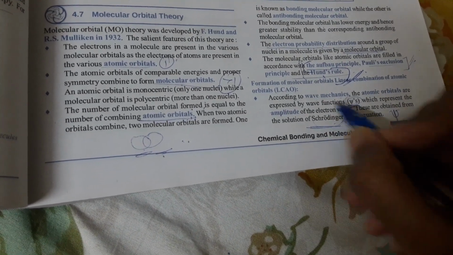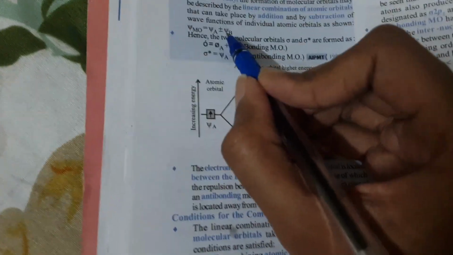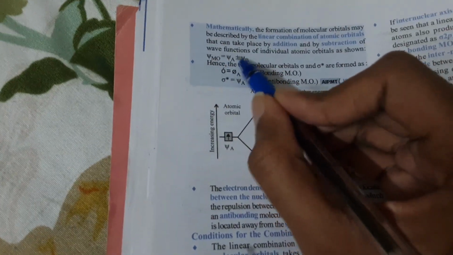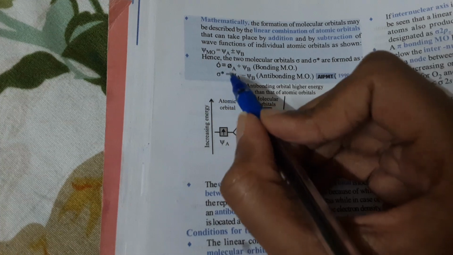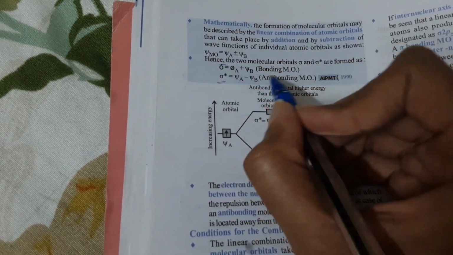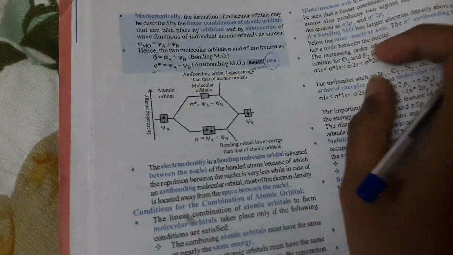So from this Schrodinger wave equation, you can obtain this wave function. Mathematically, you can define it as either addition or subtraction of the wave functions of individual atomic orbitals. Then you get the molecular orbitals, sigma and sigma star. This was asked in the 1990 AIPMT, and this is your wave function.